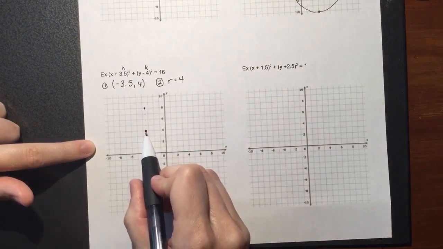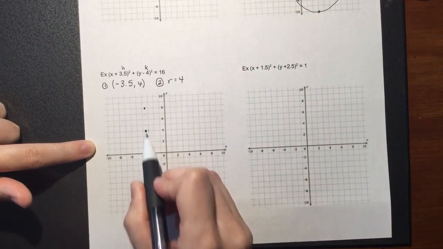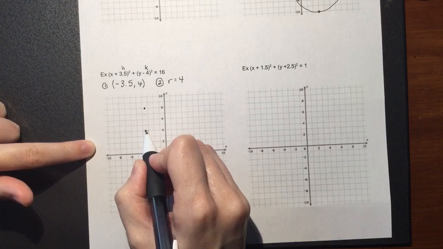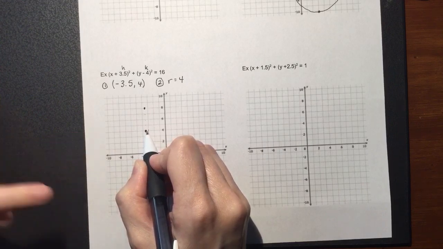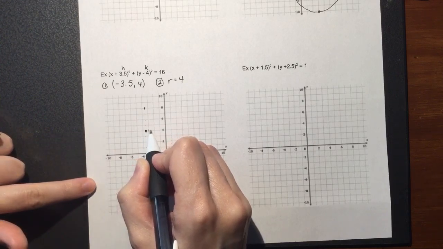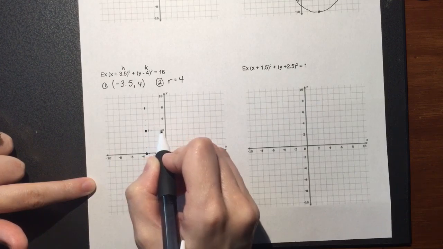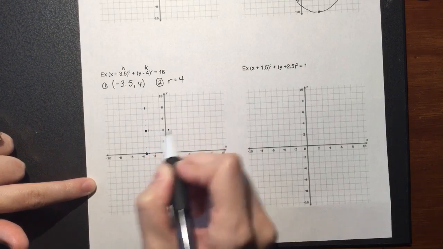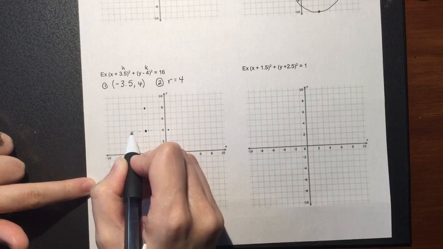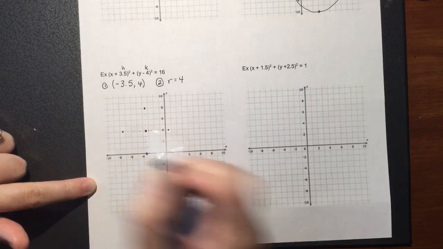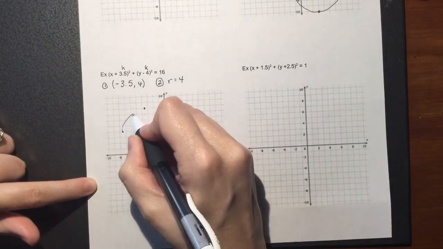Now whenever we count over, we can't count here because that's only a half. So we have to count the halves every time we go. We want one of the wholes. So there's 1, 2, 3, 4 for the radius, 1, 2, 3, 4 for the radius to the left. Connect those points. And there's the circle.